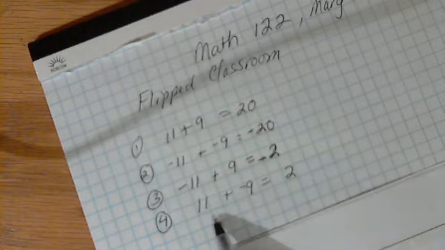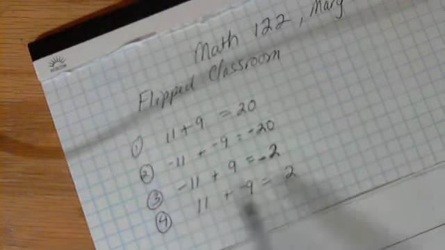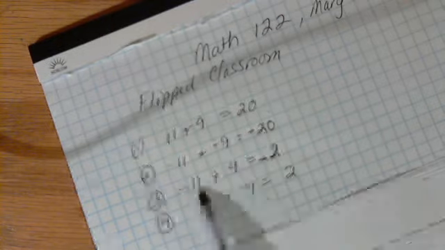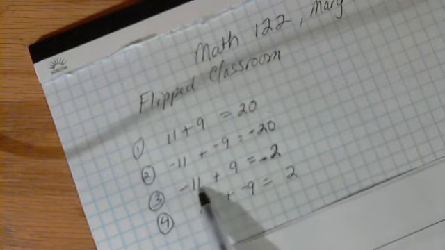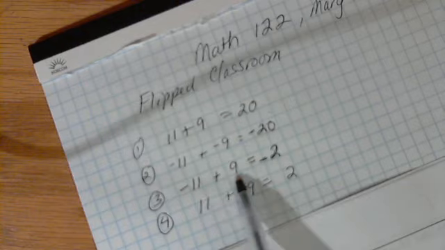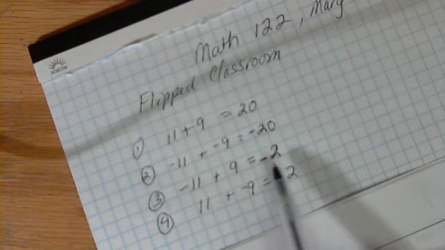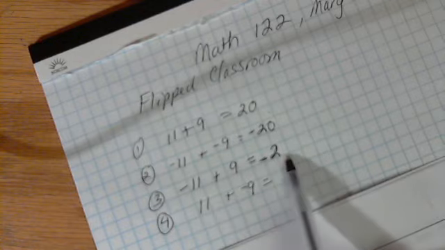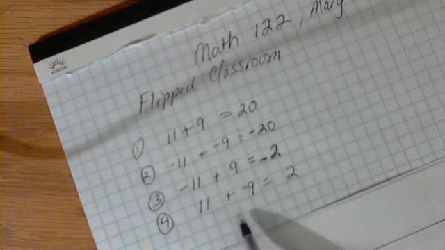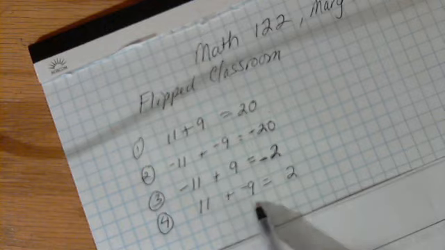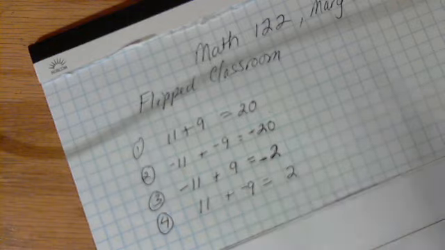You could also think of adding a negative number as a debt. If I start out $11 in the hole in this problem, I owe somebody $11, and I earn $9 in order to pay this person off, and I give them everything I have, I'm still going to owe them. I'm still going to be in debt $2. In this problem, I can think of it this way. I have $11 that I've earned, and I owe somebody a $9 debt. If I pay them off, I'm going to have $2 left, positive 2. So thinking about money might help you with integers.